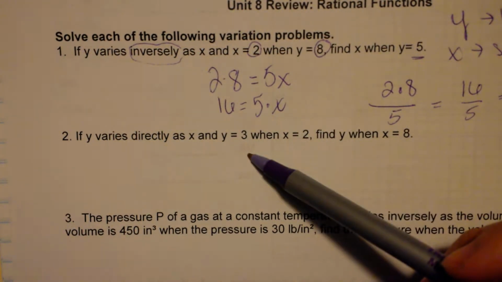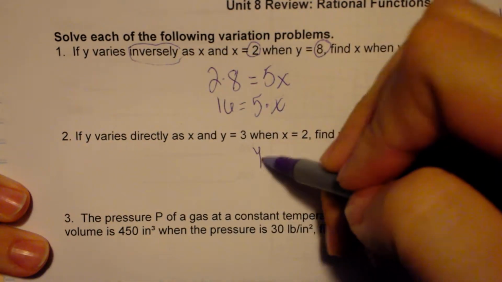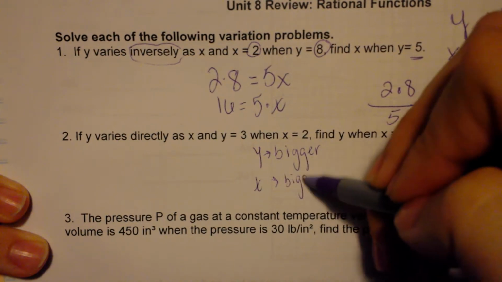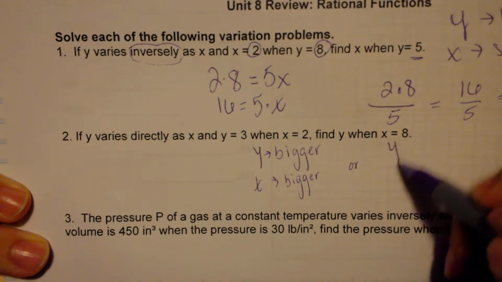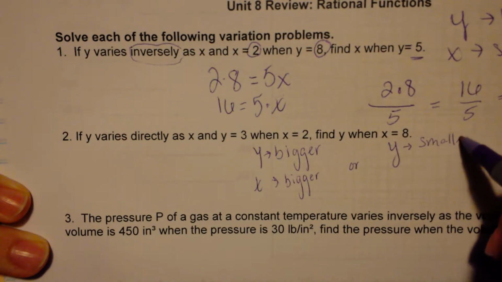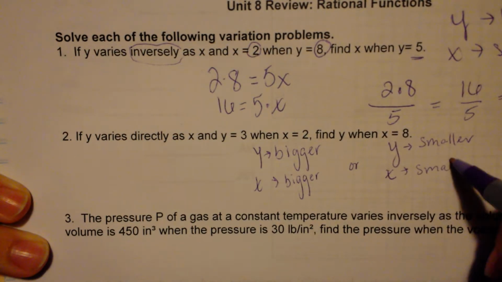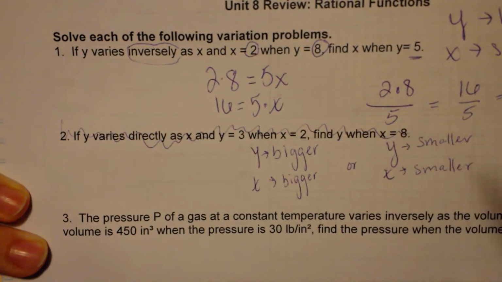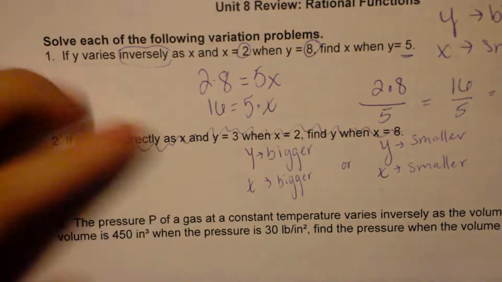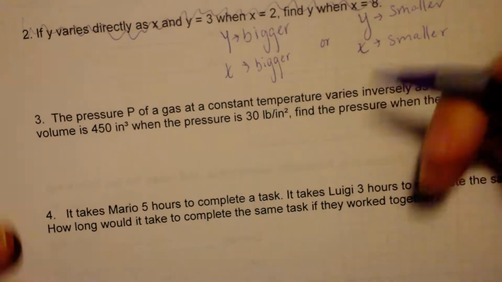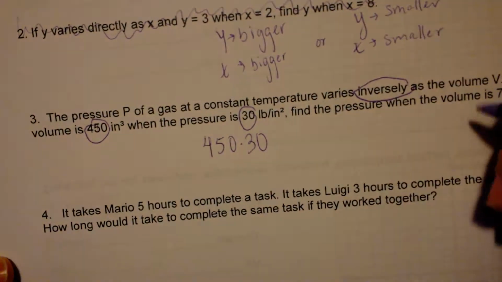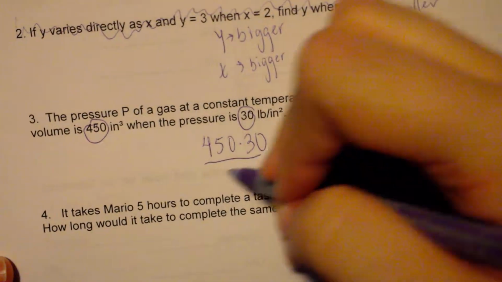And then the second one is it varies directly. And so if y gets bigger, x gets bigger, or if y gets smaller, x gets smaller. But we're not going to worry about that, so don't worry about this one. It's just the main concept between the two is different. And 3 goes back to saying that it varies inversely, so I take the first two numbers, and then I divide by the last number.